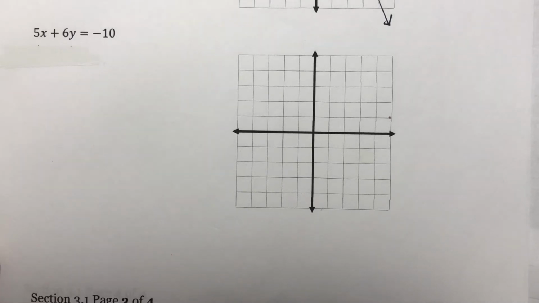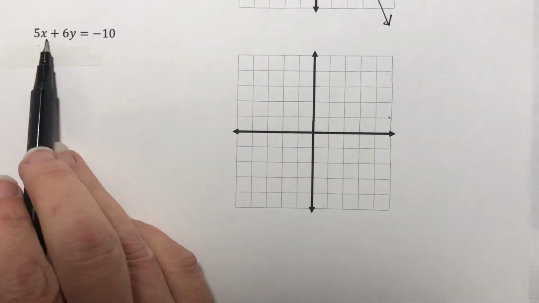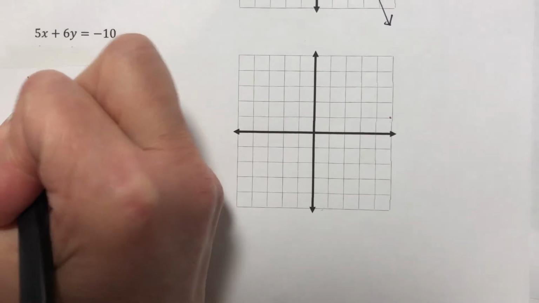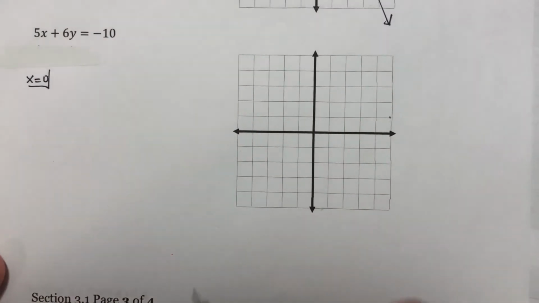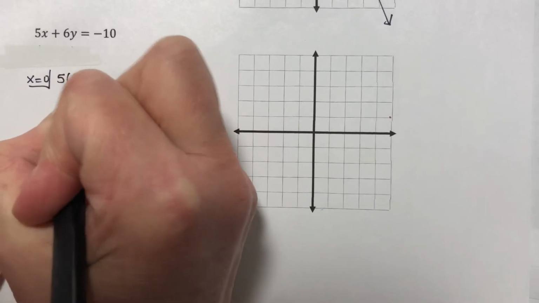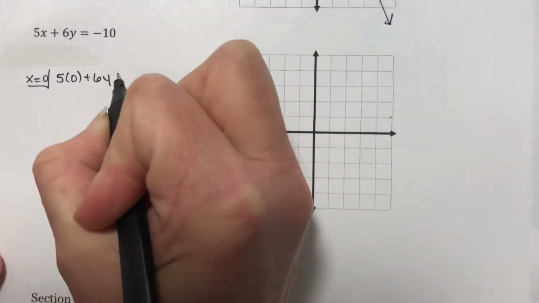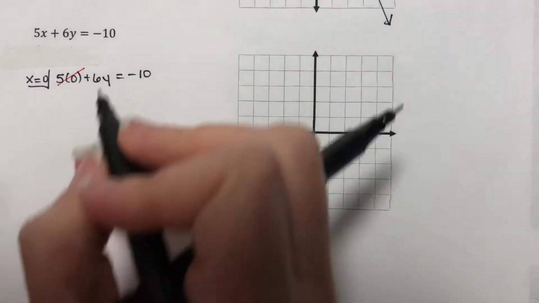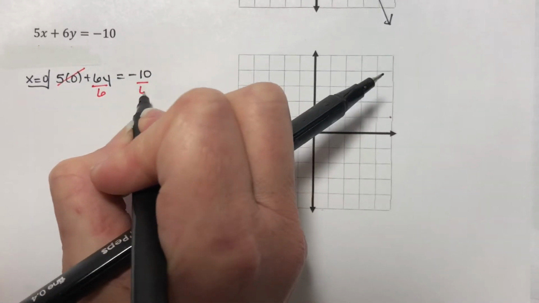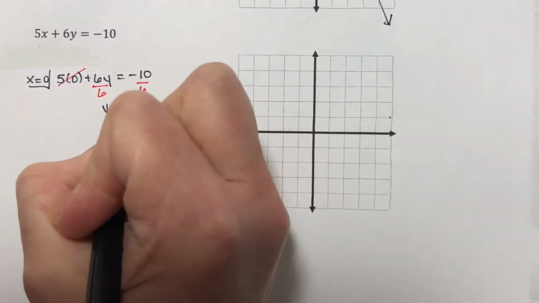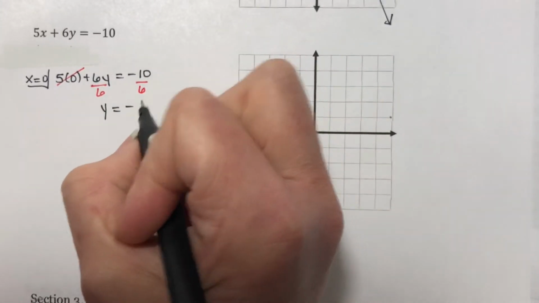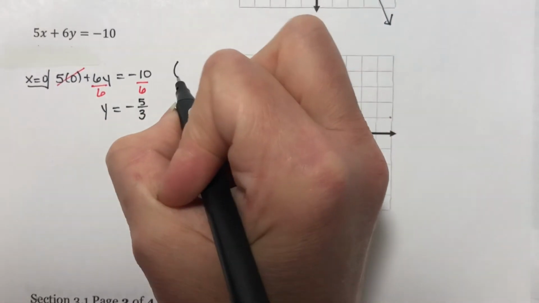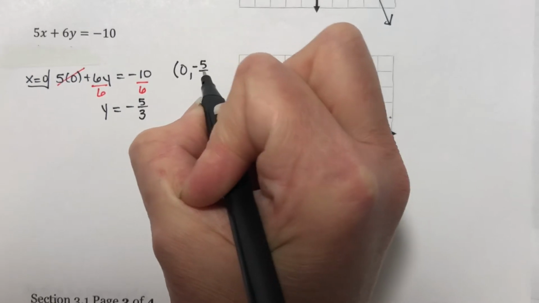This is 3.1, part 2. I want to graph 5x plus 6y is equal to negative 10 by finding my intercepts. So let's say x equals 0. If x is 0, I have 5 times 0 plus 6y is equal to negative 10. And that goes away. I need to divide both sides by 6. So I get y is equal to negative 10 over 6, which reduces to negative 5/3. So I have the point 0, negative 5/3.